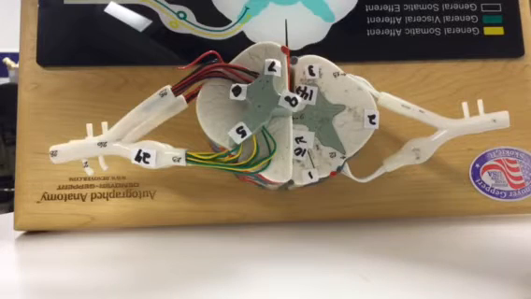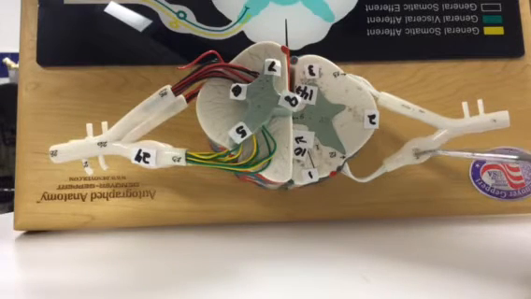Okay, so today we're going to talk about a spinal cord model, and I know that this is upside down, but this is the best way that I can do this with video and with my iPad by myself. So the first thing you're going to look for is a dorsal root ganglion, and I call that the knot, and it's going to be right here.